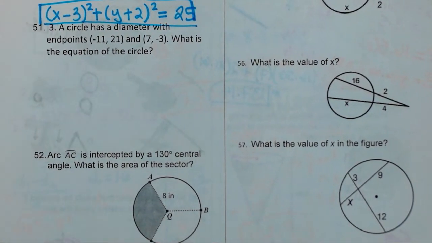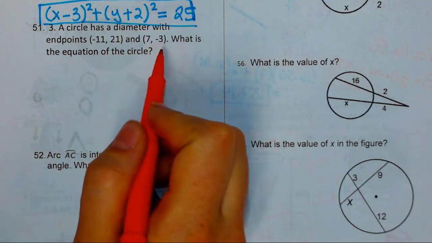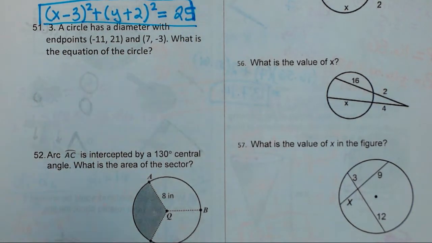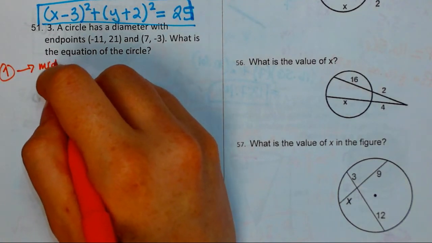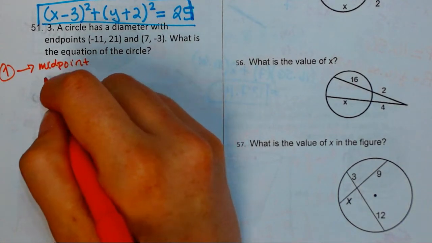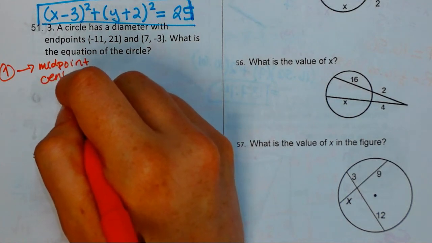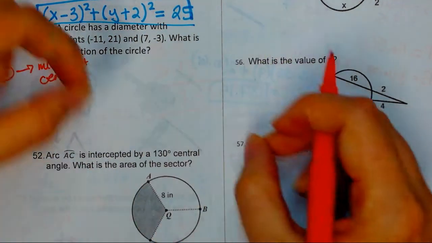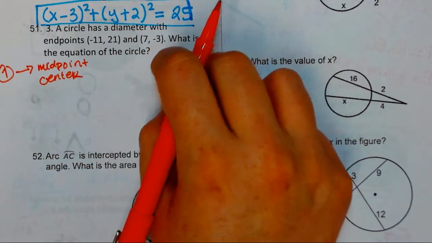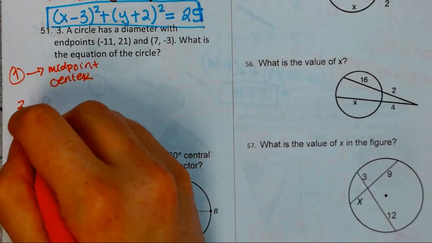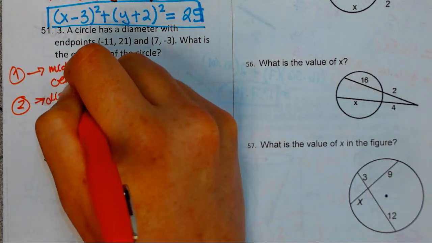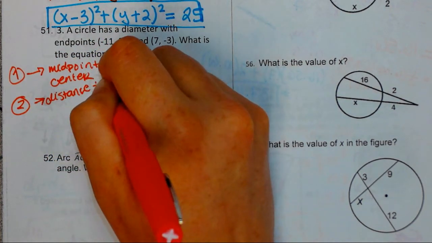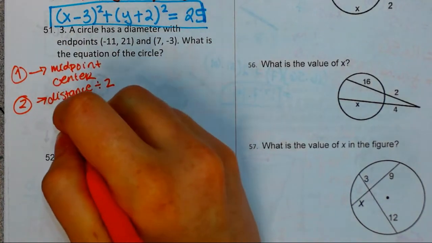Okay. This time around, it gives you a circle and the endpoints of the diameter. So you have to do two things. One, get the midpoint of those two points in order to get the center of the circle. Because if those are your diameter endpoints, come to the middle and that's the center of the circle. Two, you need to get the distance and then divide it in half to get the radius.